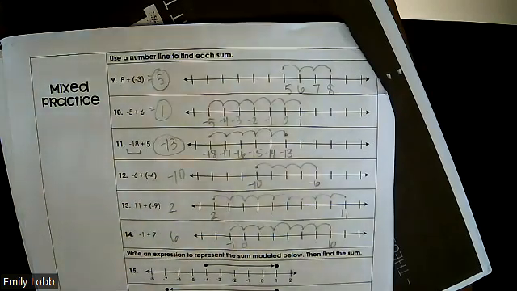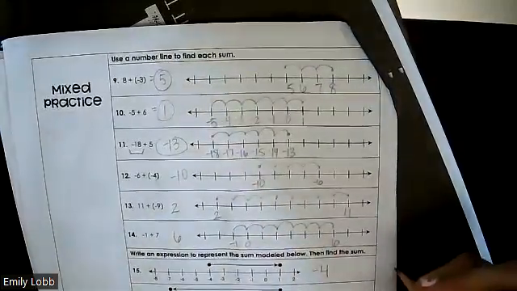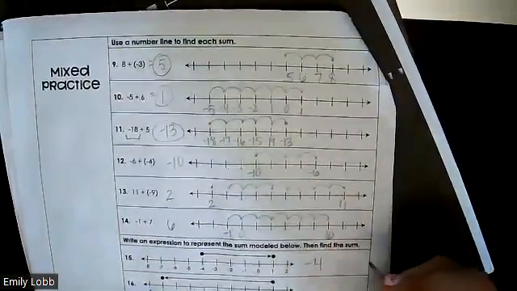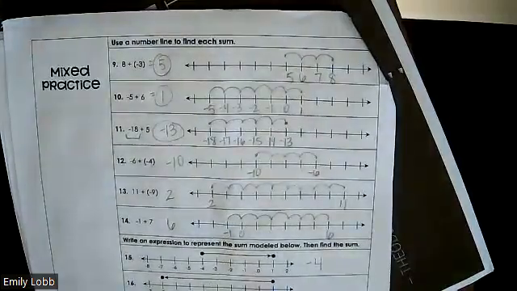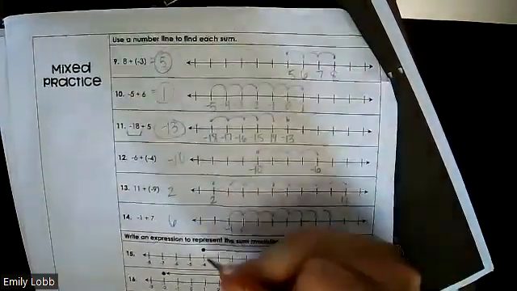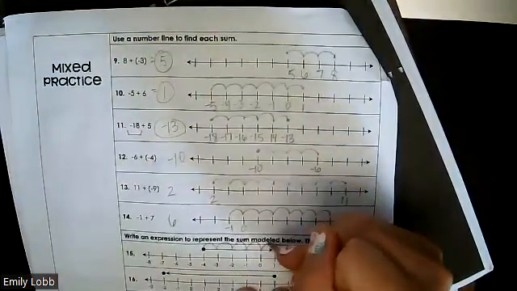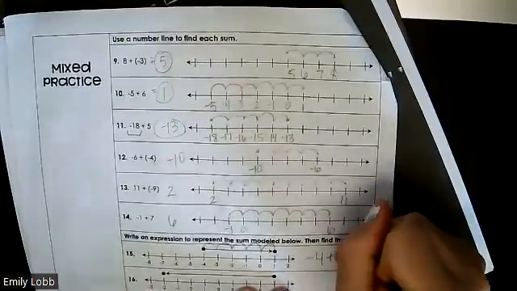Write an expression to represent the sum modeled below. So I'm starting with -4. Is the next number positive or negative? I'm going to the right, so it is positive. How many am I going to the right? 1, 2, 3, 4, 5.